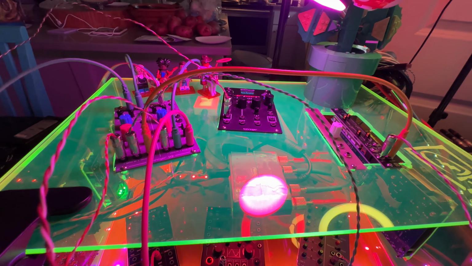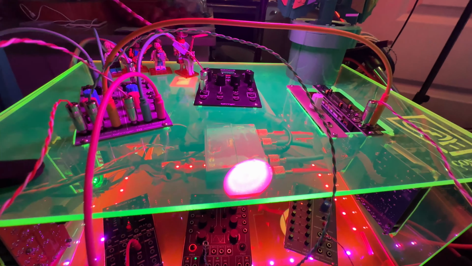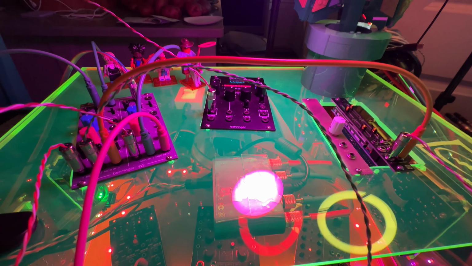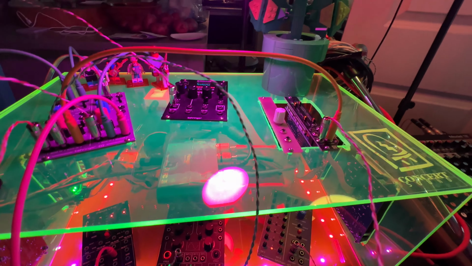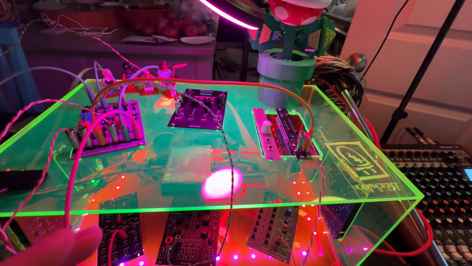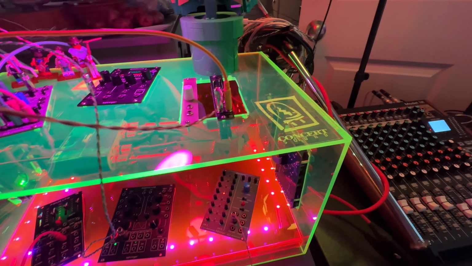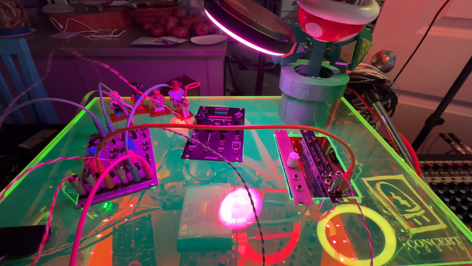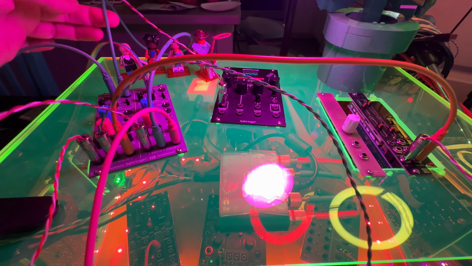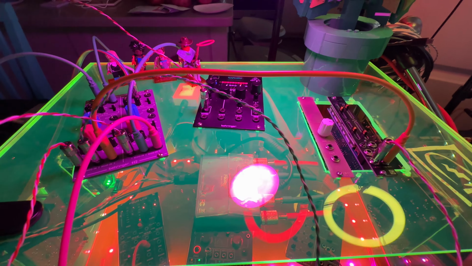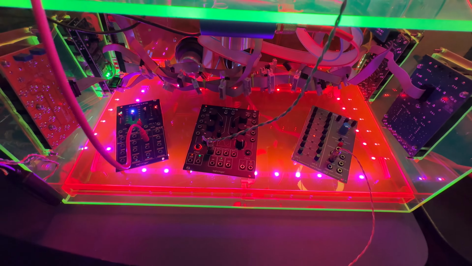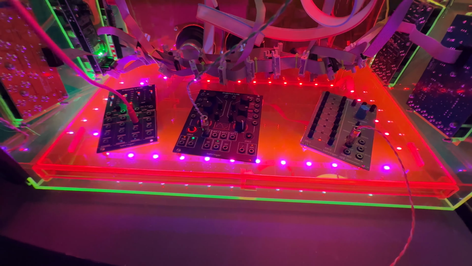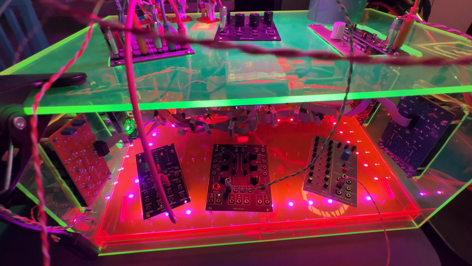Okay, the next one goes to this second VCO, and we have, let me see here, I gotta even follow these. We also have this hooked up to the R&D. We have this hooked up with the output from the first oscillator coming in, and then we also have an LFO hooked up to it. So let's hear this second one.